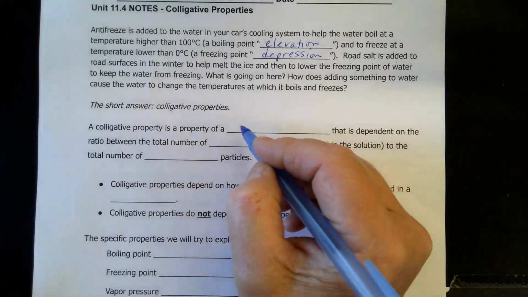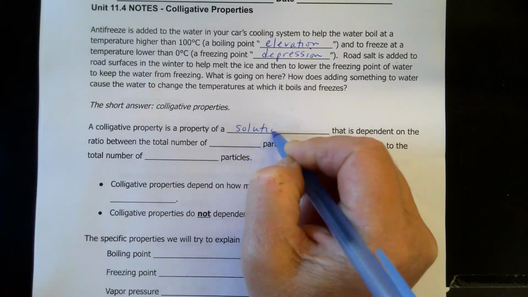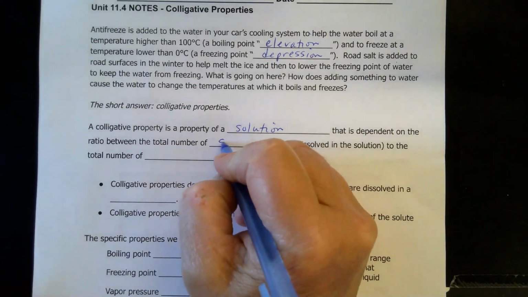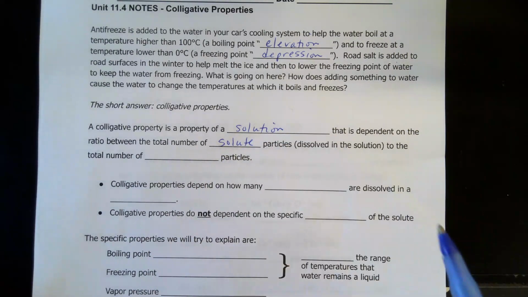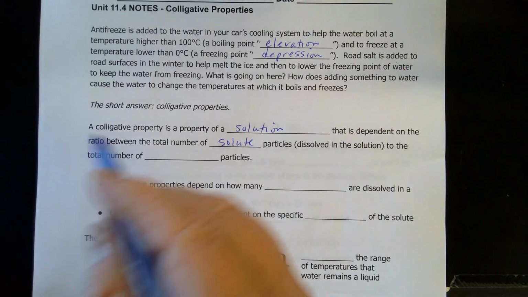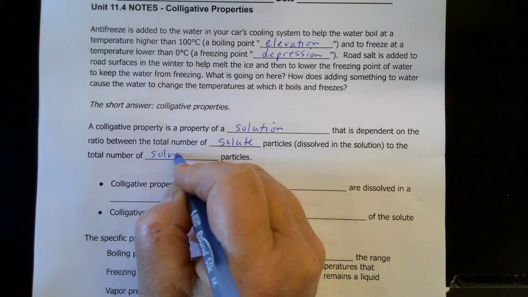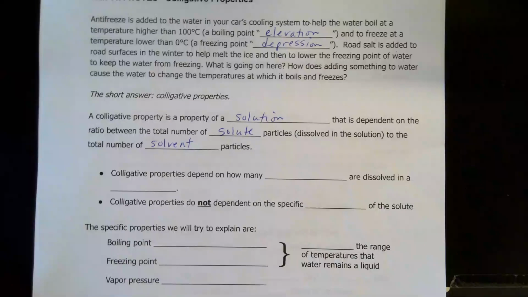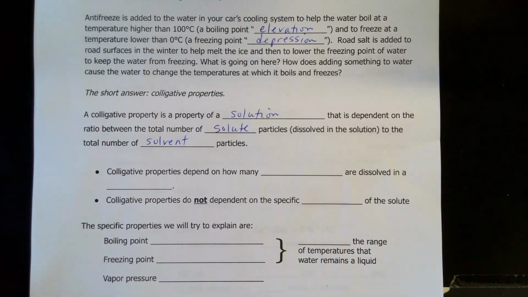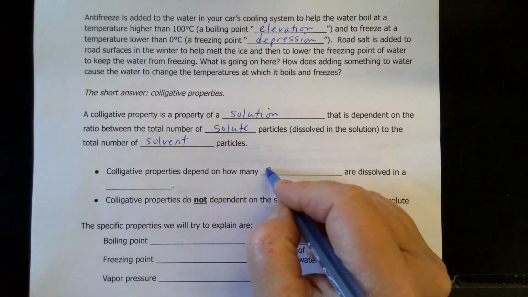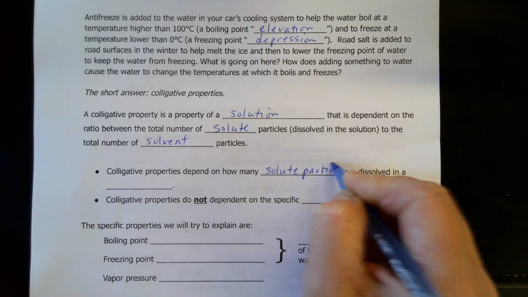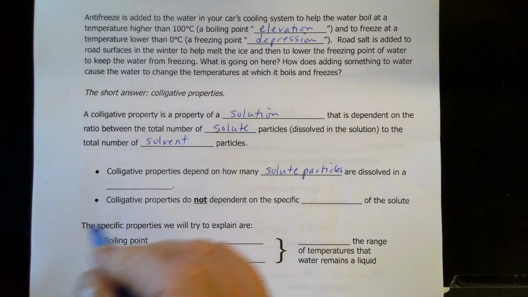A colligative property is a property of a solution that is dependent upon the ratio between the total number of solute particles dissolved in the solution to the total number of solvent particles, typically water. And what's fascinating is that colligative properties depend on how many solute particles are actually dissolved in a solution.